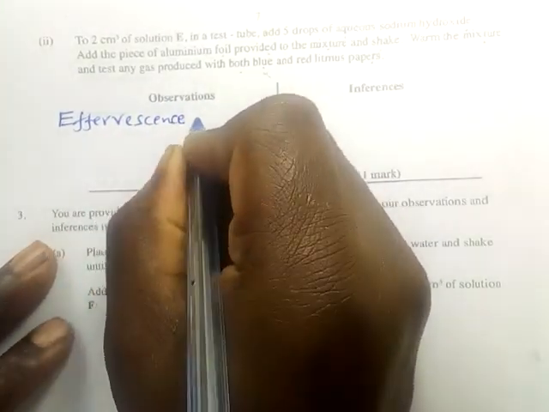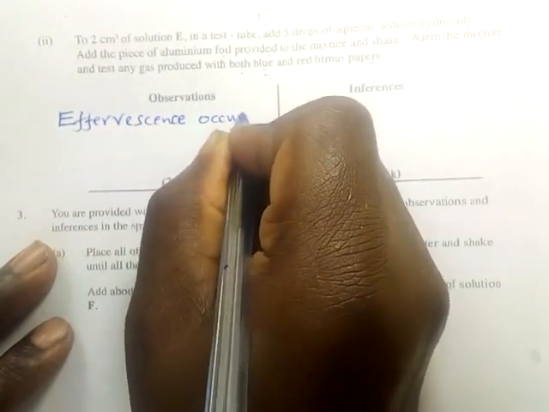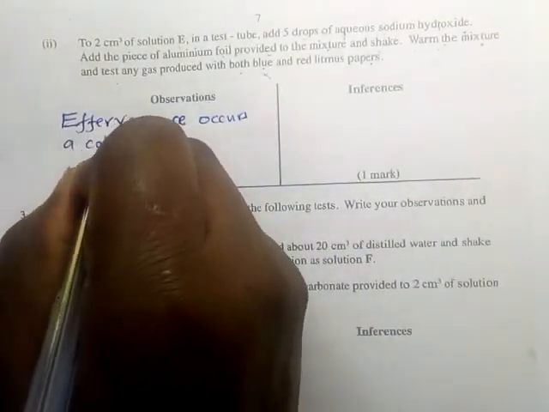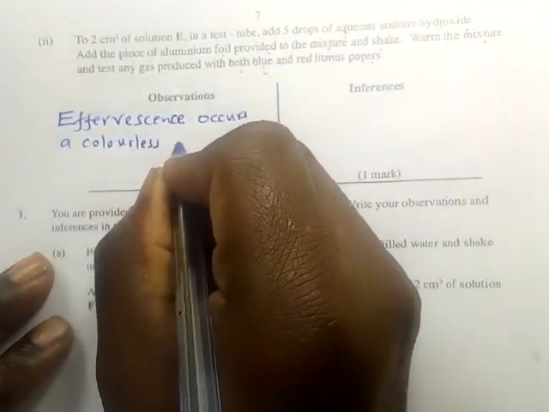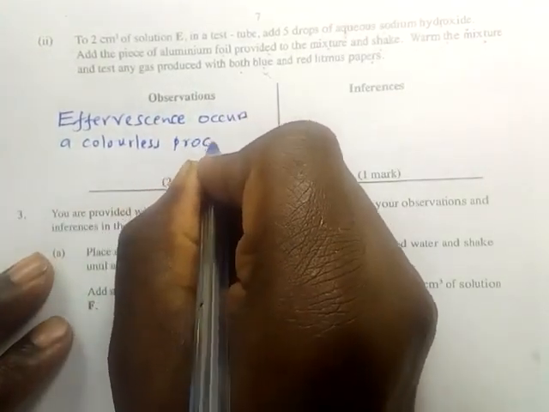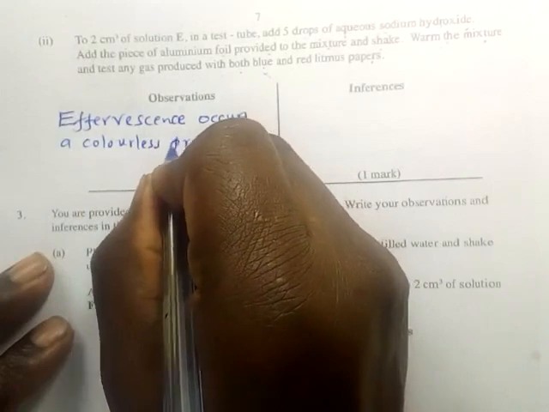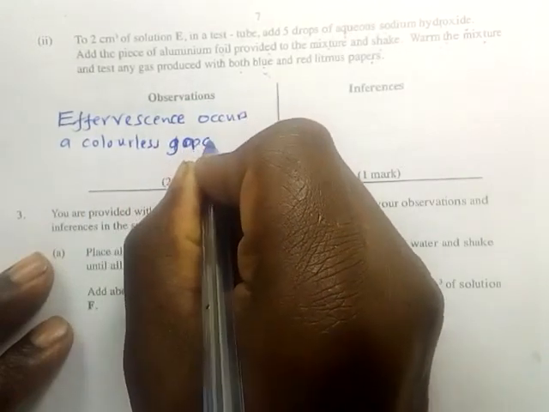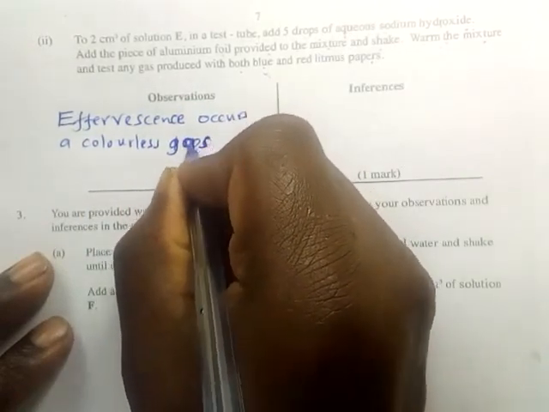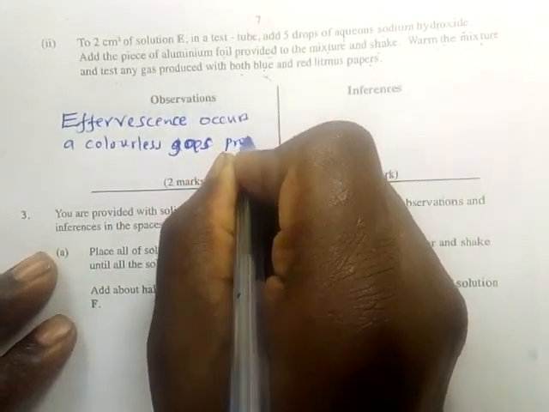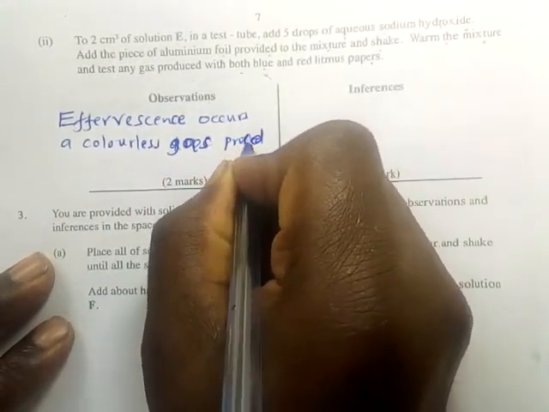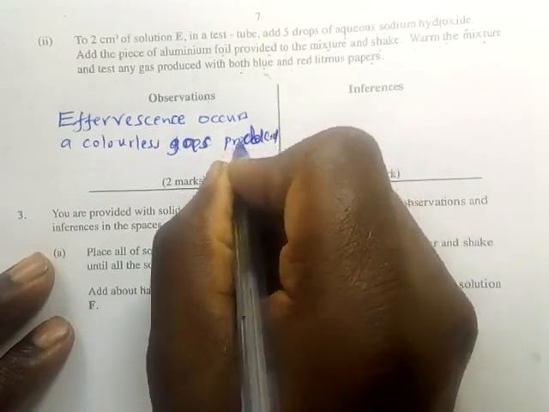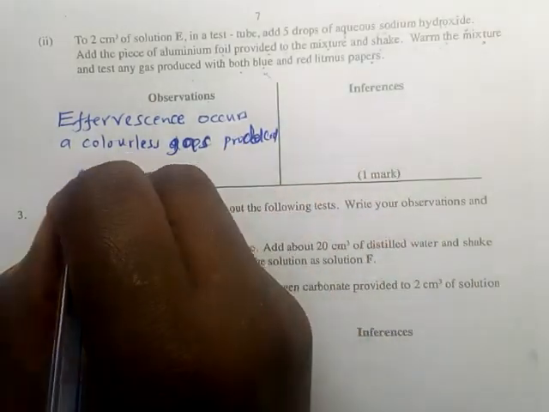Effervescence occurs, a colorless gas is produced.